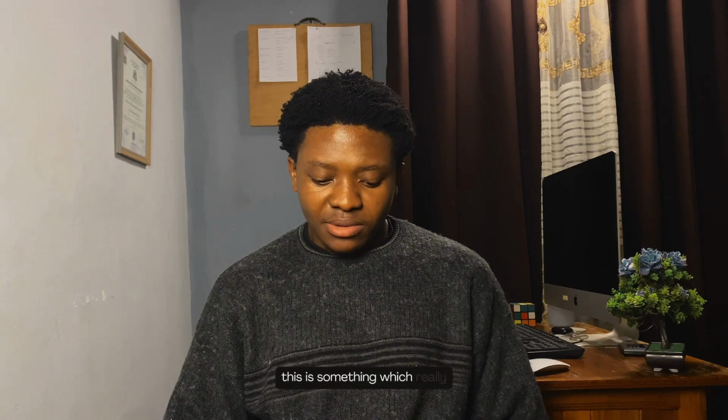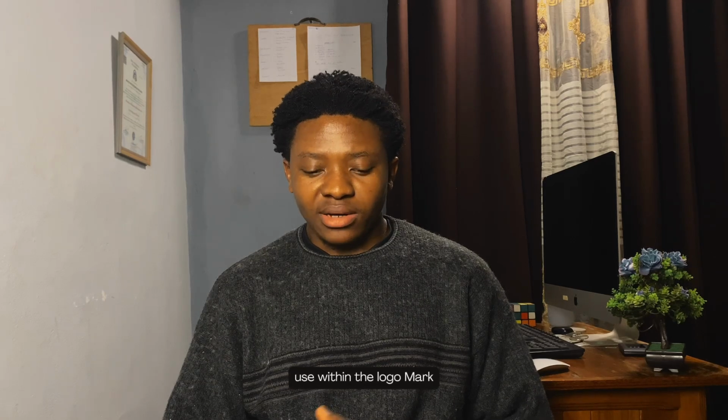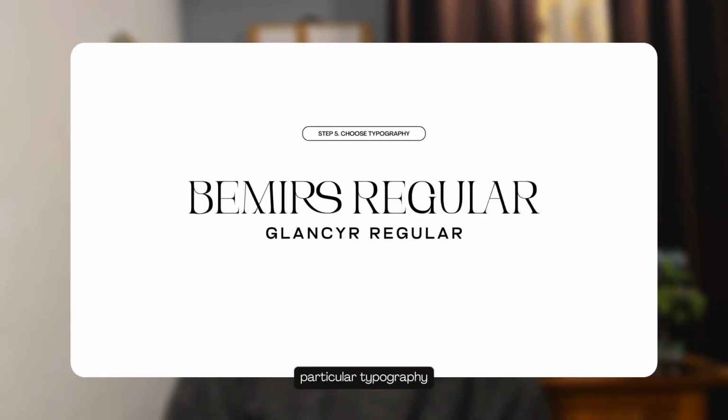So step 5 will have us choosing our typography for the business. So we'll go for an elegant type of font. This is something which will really match the vibe of the chandelier and the lines which we use within the logo mark. We will now match this particular typography with a simpler one, which can now be used for the text, body text and explanatory copy.